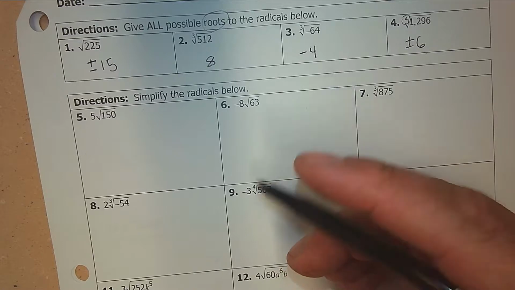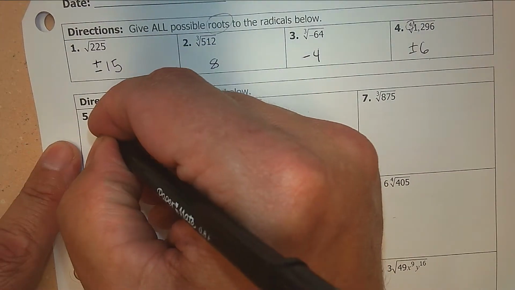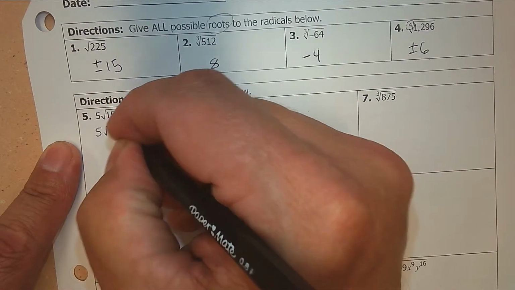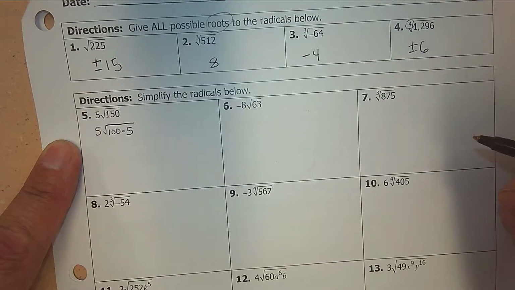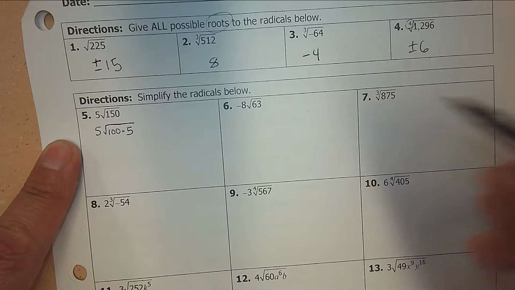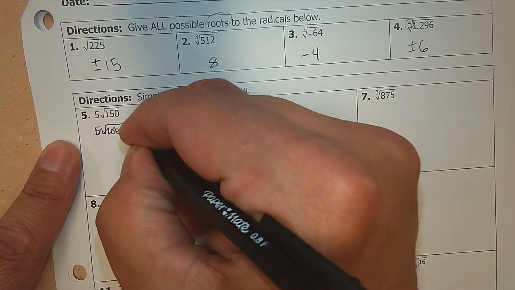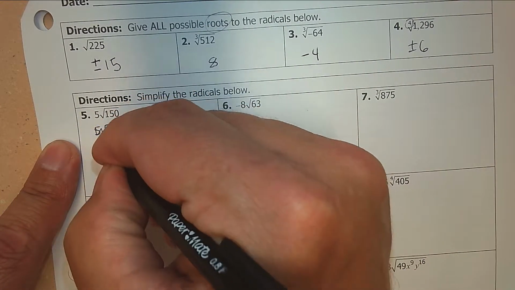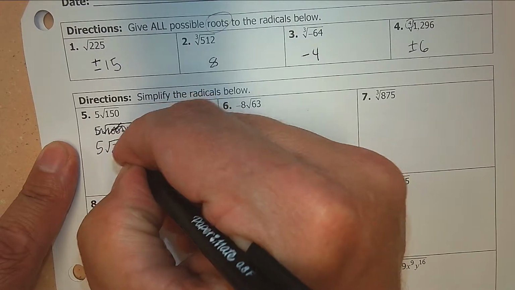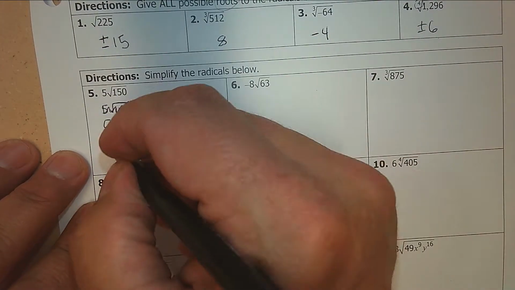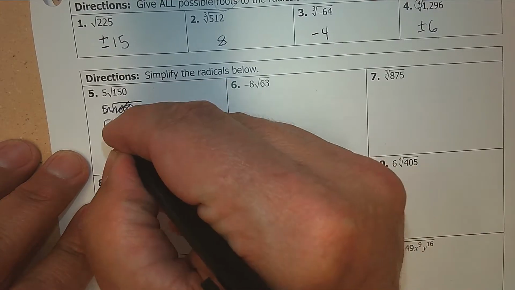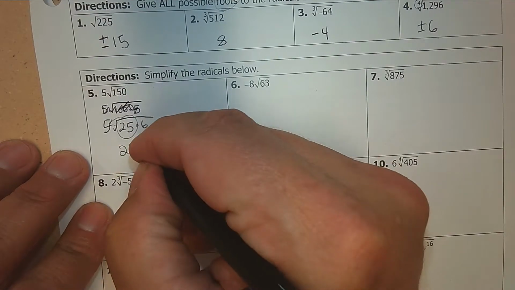All right, so can you simplify these below by using perfect squares or cube roots or things like that? So 150, what is a perfect square that goes into it evenly? That's 100. So we could write that as 100 times 5, which does not equal that. Let's start that correctly. So what number goes in evenly? It was 25, and that'd be times 6. The square root of 25 is 5, times the 5 in front makes it 25, root 6. Done.